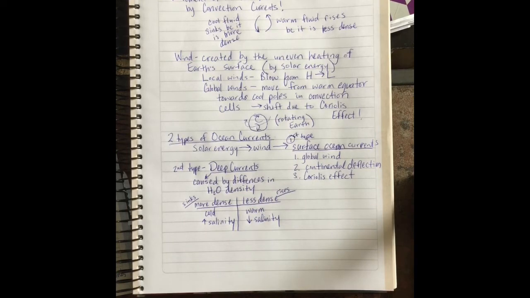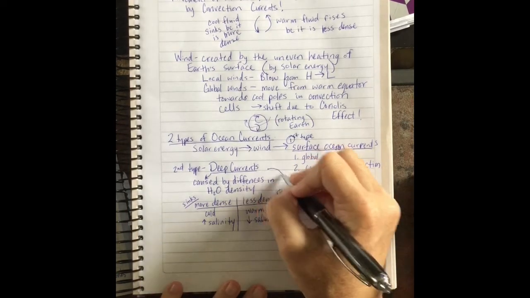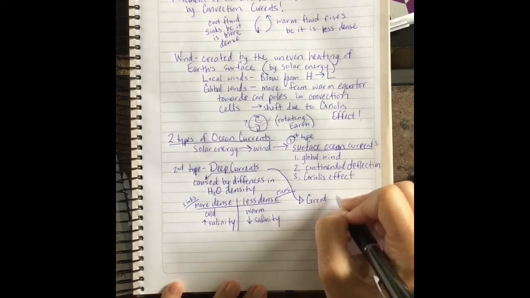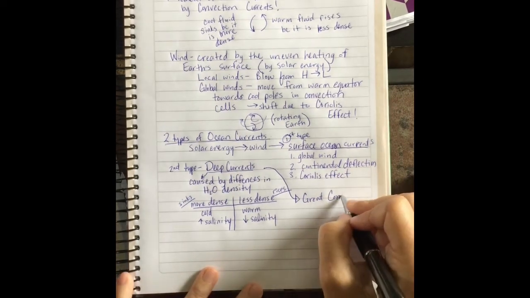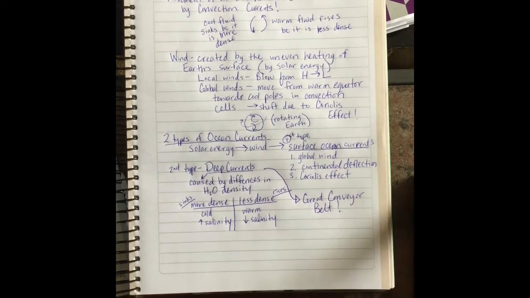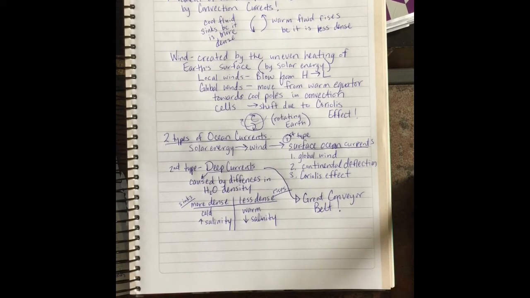Deep currents are often referred to as the Great Conveyor Belt. And that is because they are never ending. They are constantly moving the energy in the Earth's oceans all the way around the globe.